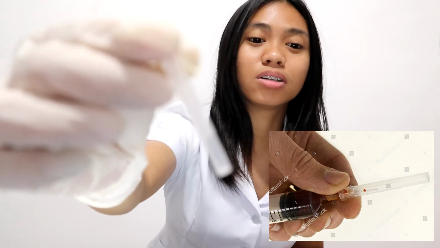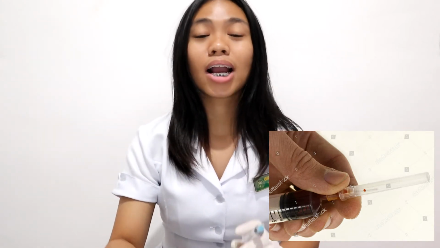Now, after doing so, secure the syringe by placing back the protective cover, this protective cover, by recapping. Always note that you should not recap while holding the cap because of the hazard it will give. Recap it by inserting the syringe into the cap.